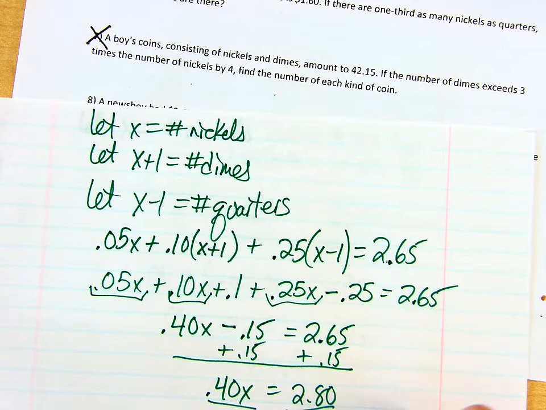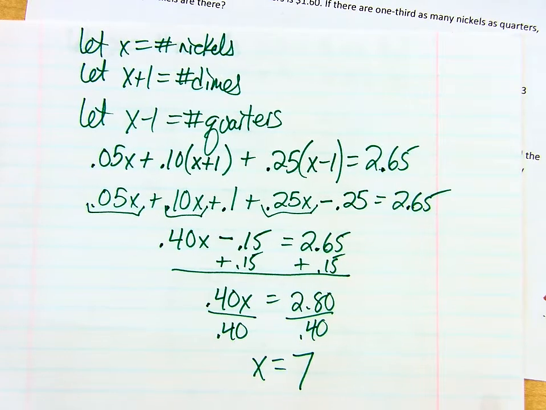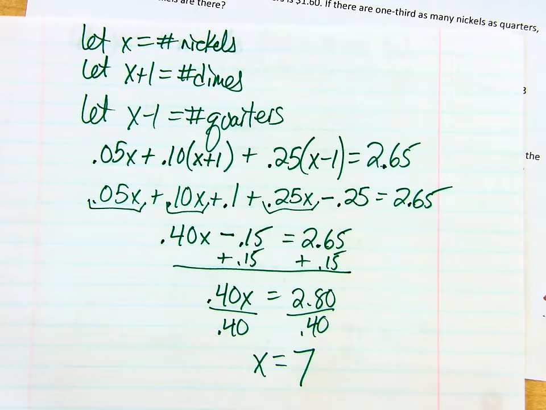How many 40 cents groups are there in $2.80? What'd you say? 7. Again, you guys can have calculators on this section. It's these ones. So you're welcome to use these if you need to, but if you can do it without, do it without.